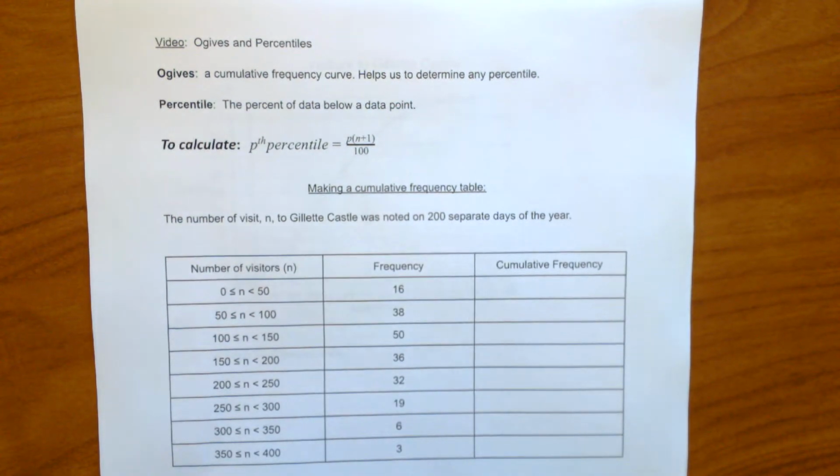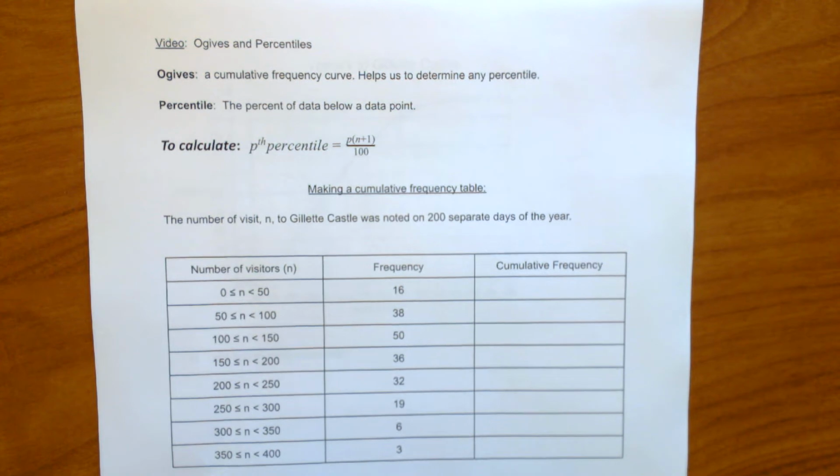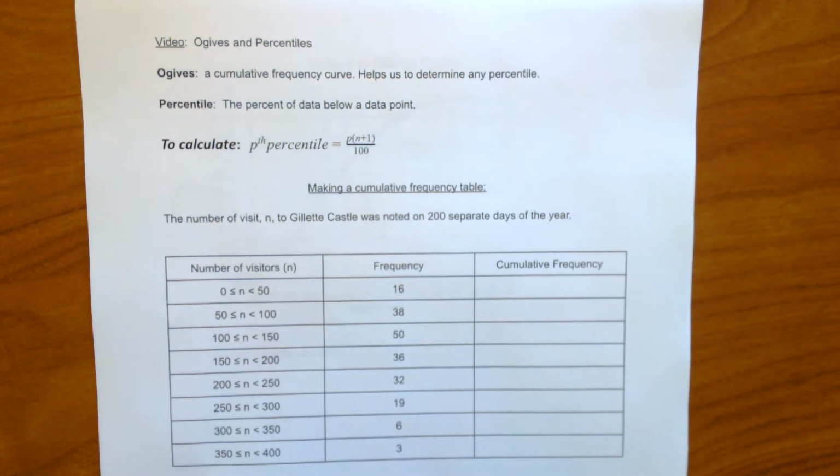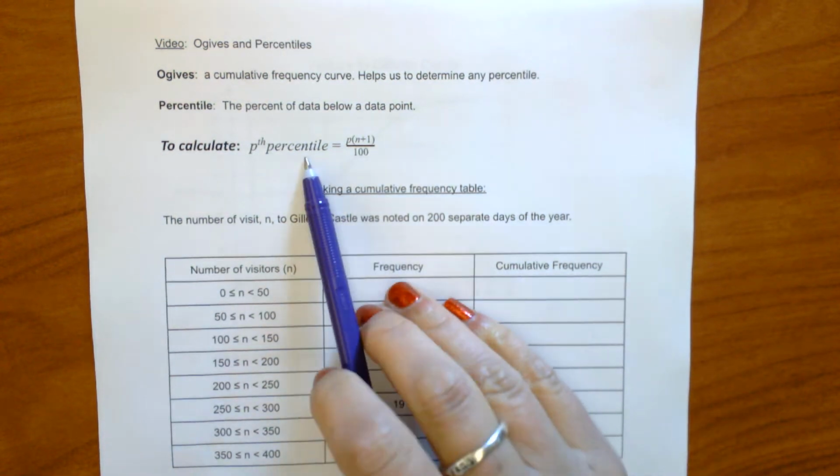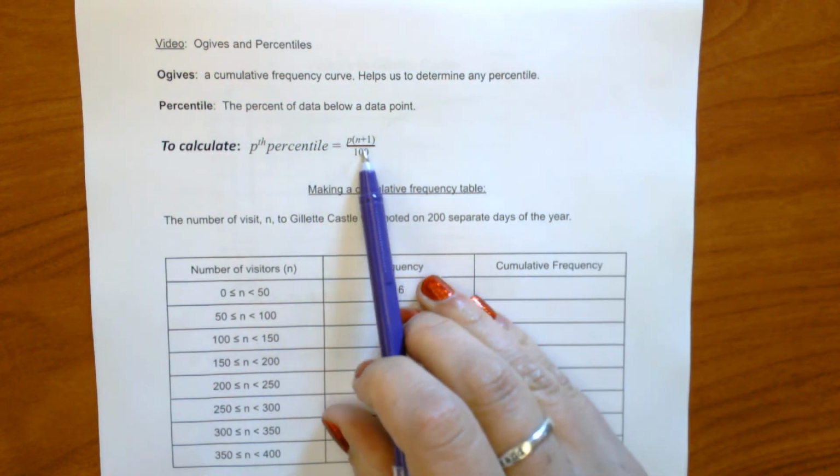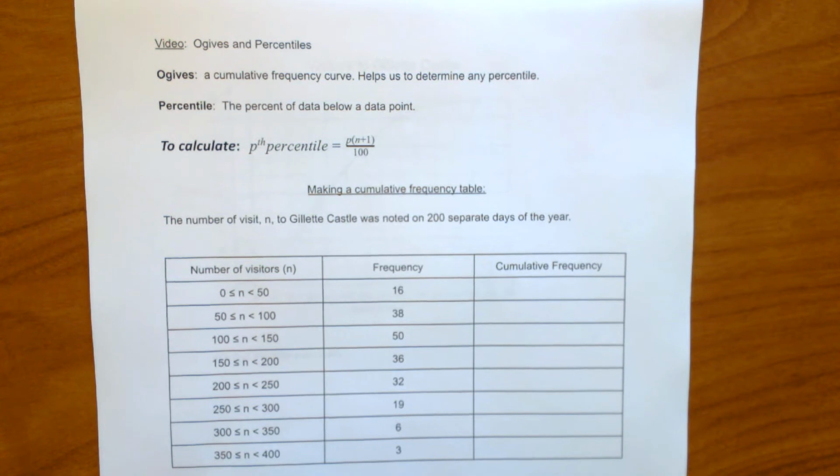To calculate, there is a little bit of a formula here. However, if you understand what a percentile is, you don't necessarily need to memorize a formula. But if you're a person that likes to use one, I have included one and I will show you how to use it. The percentile is going to equal P times the quantity n plus 1, all over 100.